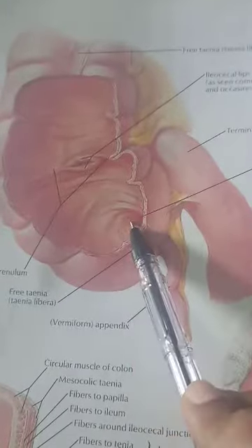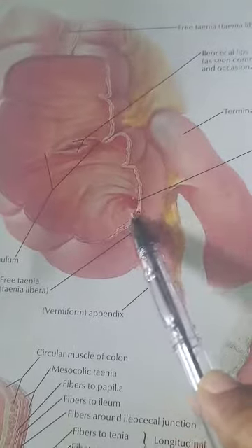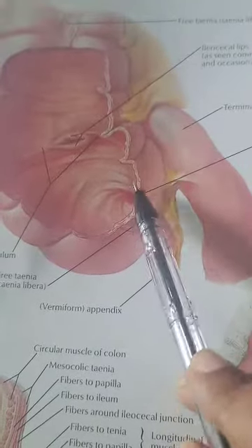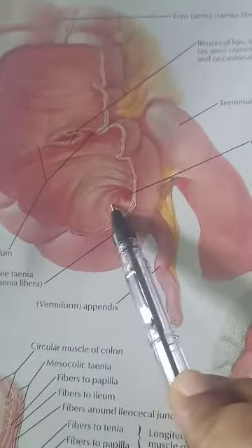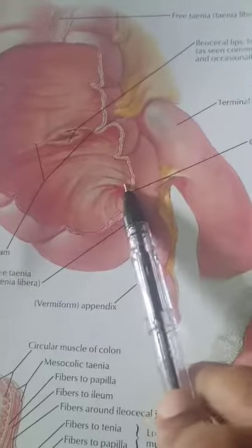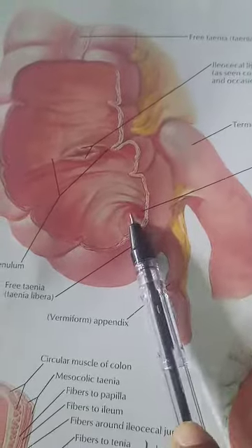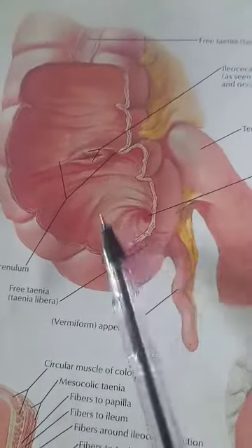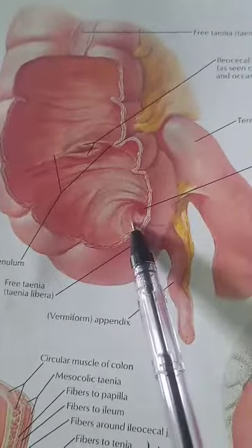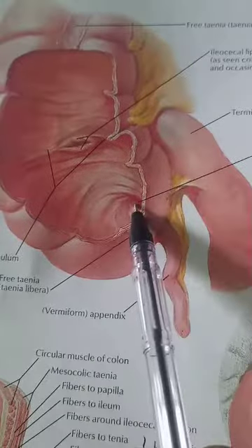So 2 centimeter below that opening we can see the opening of the appendix. And it will be very narrow and most probably it will be closed, obliterated during the mid-adult life. So that is the opening of the vermiform appendix.